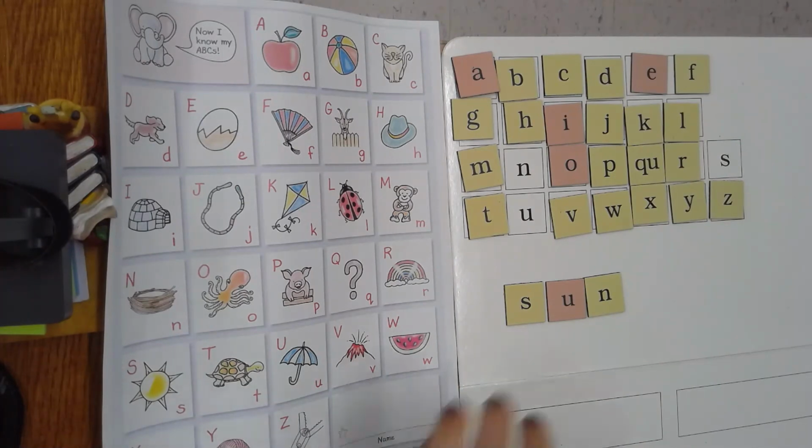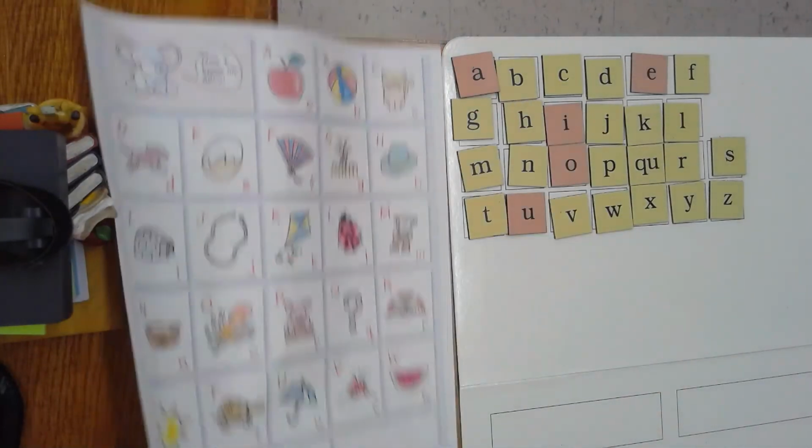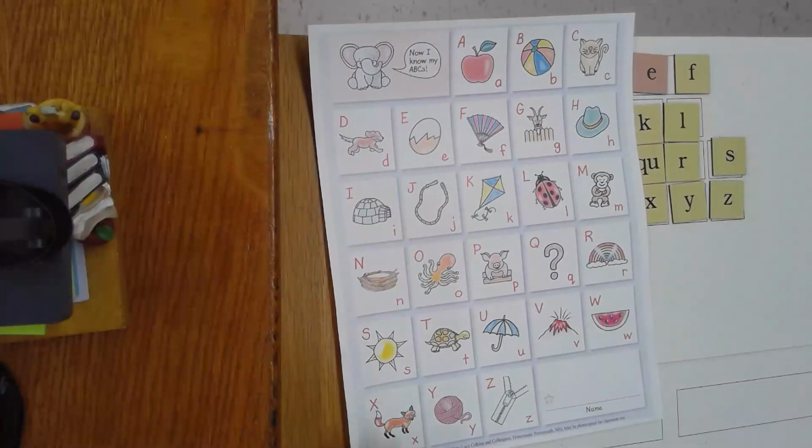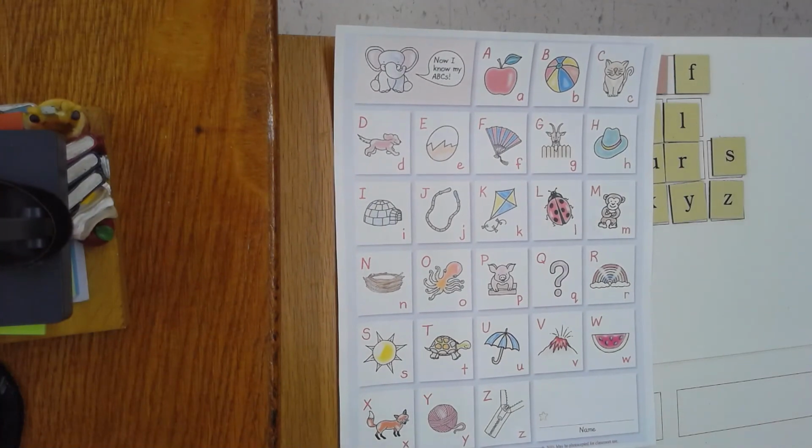Great job. So don't forget, when we're using our writing and we're adding labels, we're going to use our alphabet chart to help us, even if we catch just the beginning sound and we write only the beginning sound.